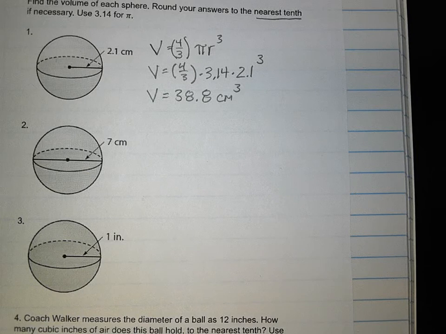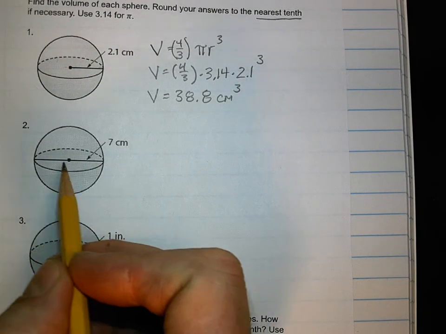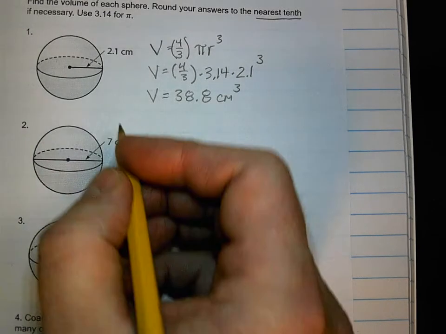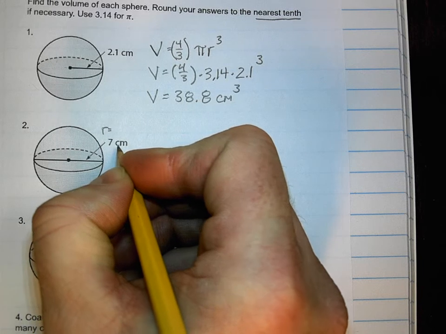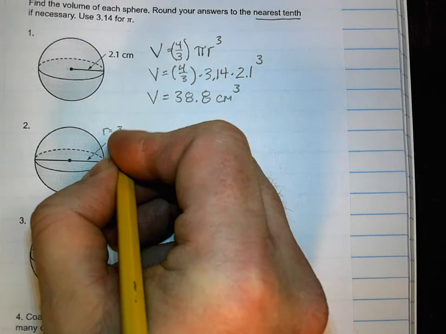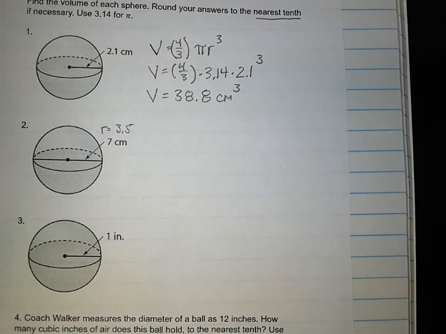All right, so let's go to number 2. What do we have here? Is it a radius? No, it's diameter, which means r is half of it, right? Yeah. So it's 7. What's half of 7? 3.5. So I'm going to put radius equals 3.5 so I won't get confused later on. Again, the more you label, the easier it is to decide where you went wrong, and the more likely you are to get it right.